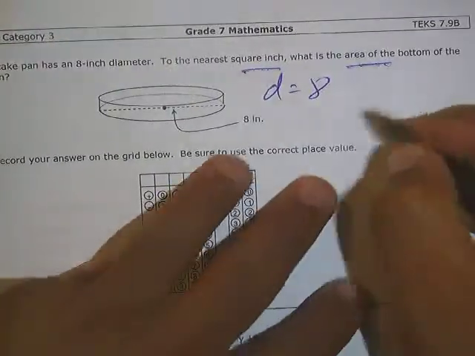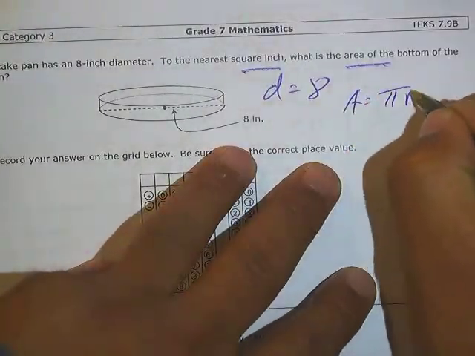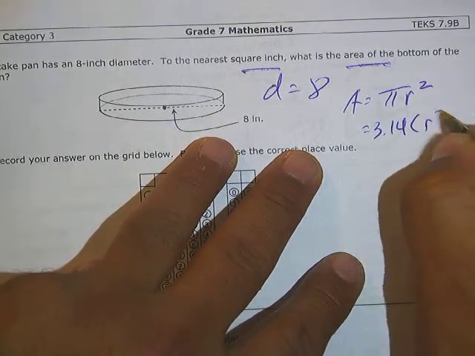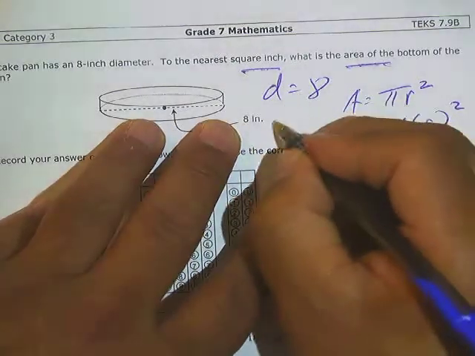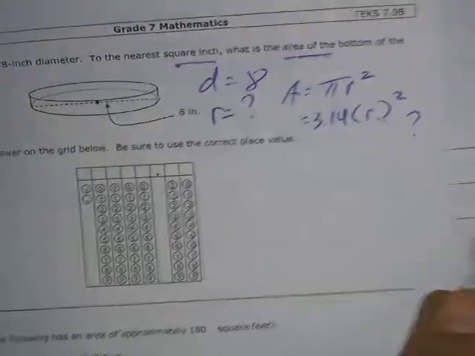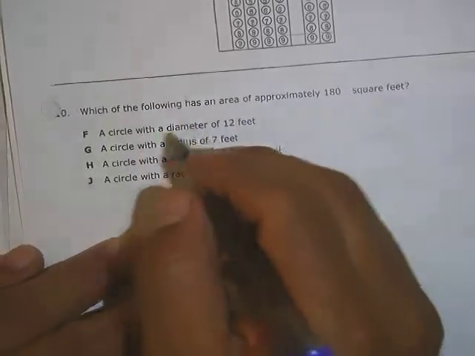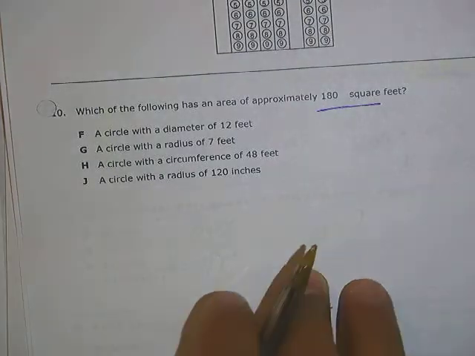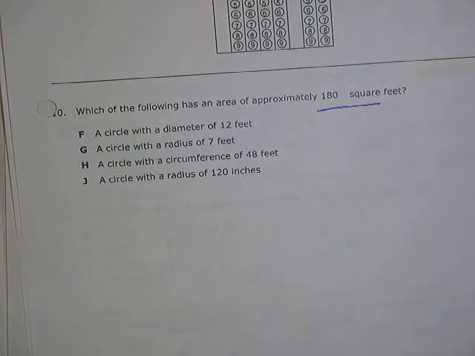Number 9. A cake pan has an 8-inch diameter. So I know the diameter is 8. To the nearest square inch, what is the area of the bottom of the pan? So then, area is equal to pi times radius squared, 3.14 times radius squared. I know the diameter is 8. What's the radius? That's what you put here. And then figure it out.